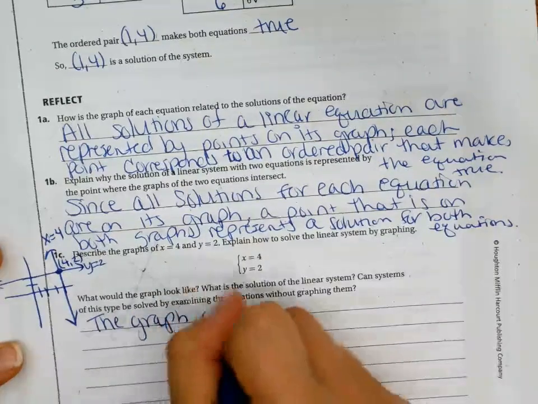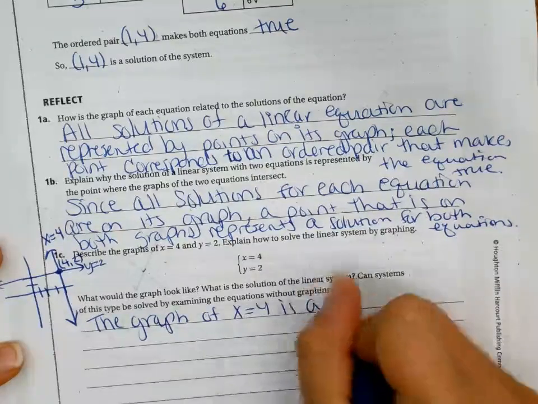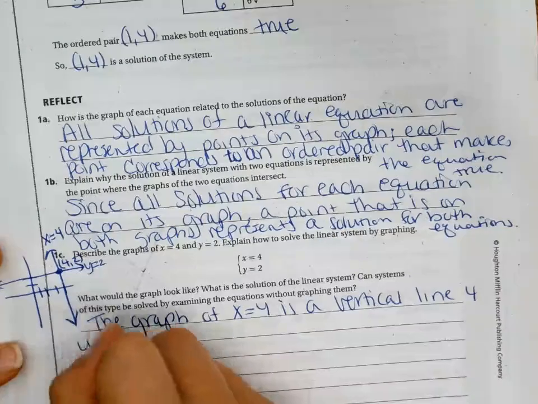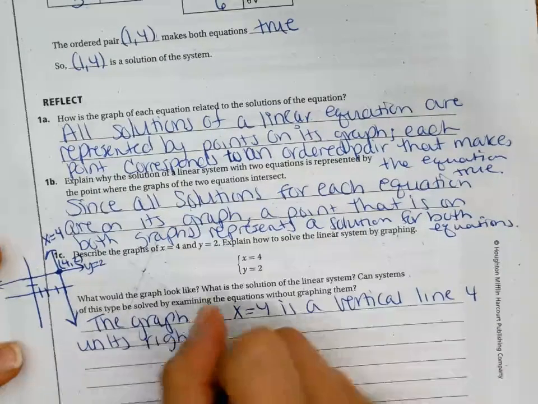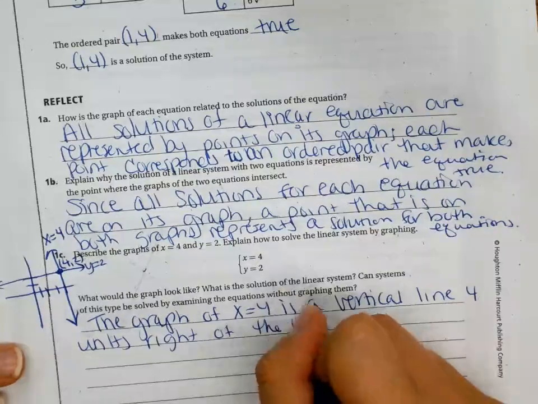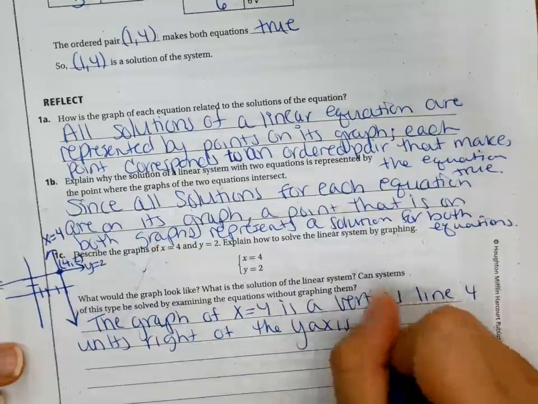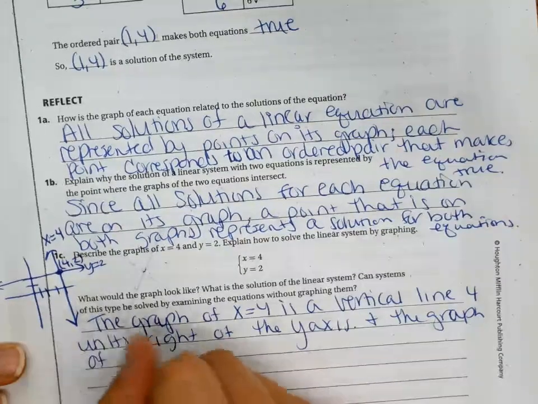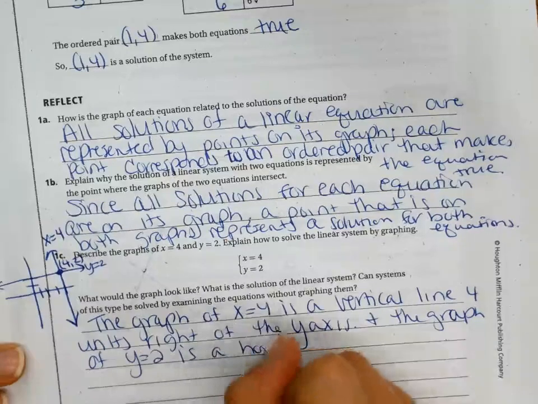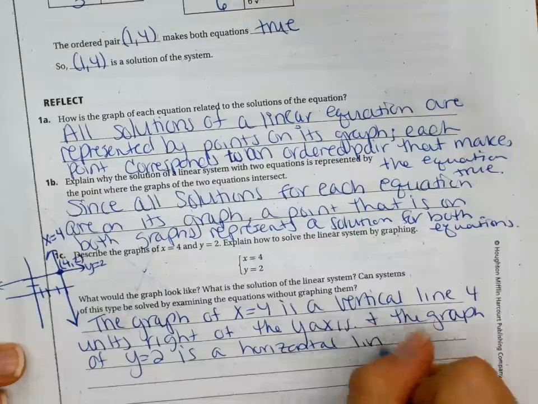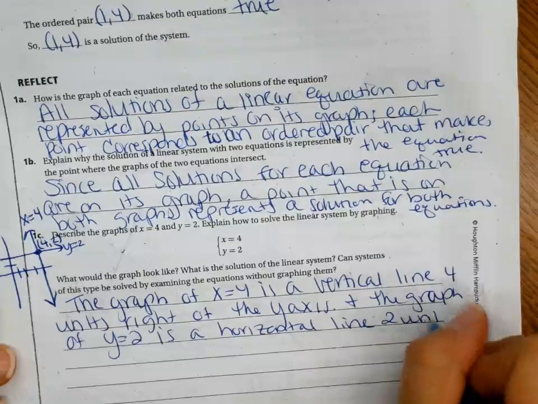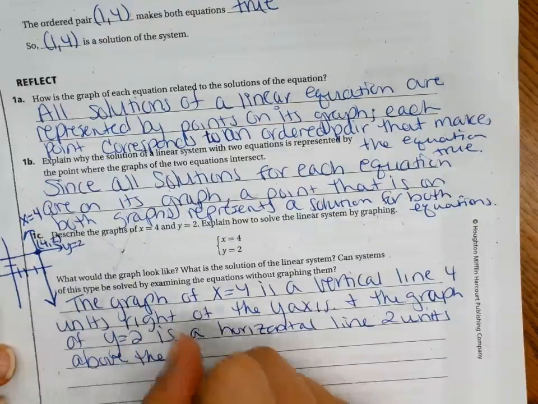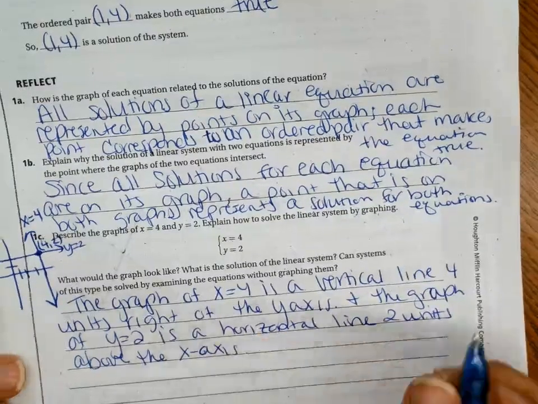The graph of x equals 4 is a vertical line 4 units right of the y-axis, and the graph of y equals 2 is a horizontal line 2 units above the x-axis.